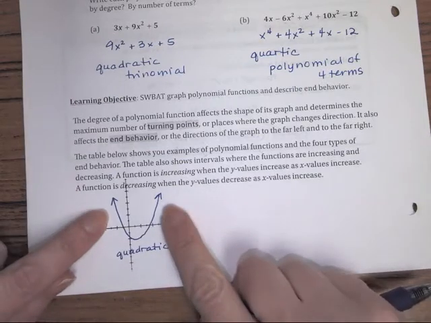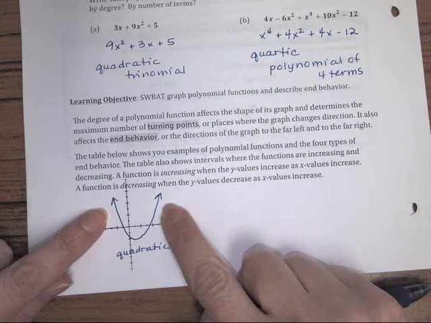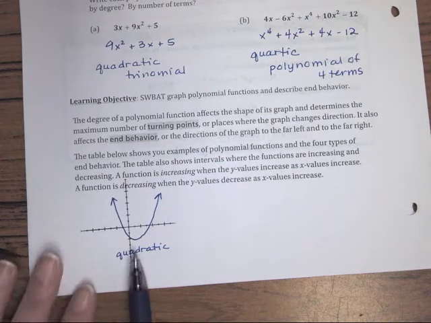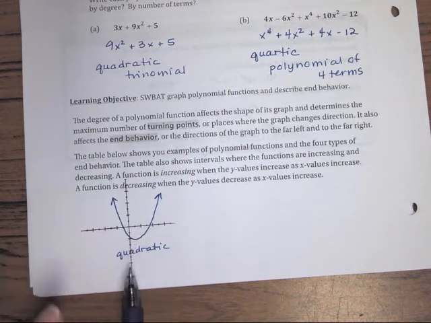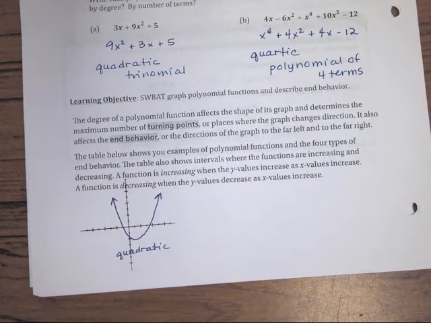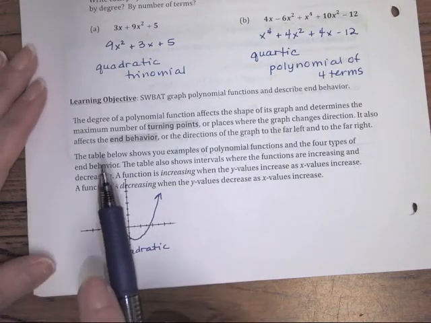End behavior means where do these go? The ends. And it's different for different polynomials. But what we're going to learn how to do today is determine where those ends are going to go, off to positive infinity or off to negative infinity, based on looking at the equation. We know this is quadratic. As long as a is positive, these are going off to positive infinity on the y-axis, okay? So what we're going to do is learn how to do this for polynomials.